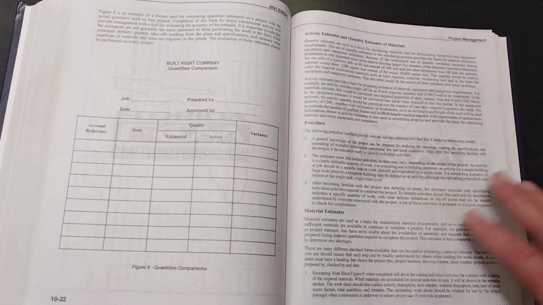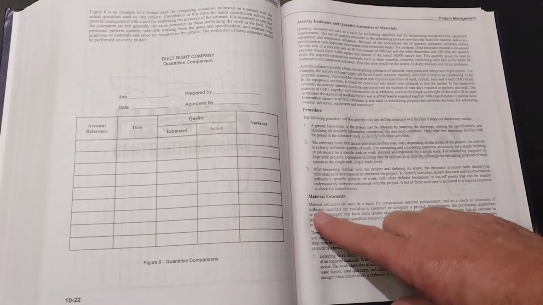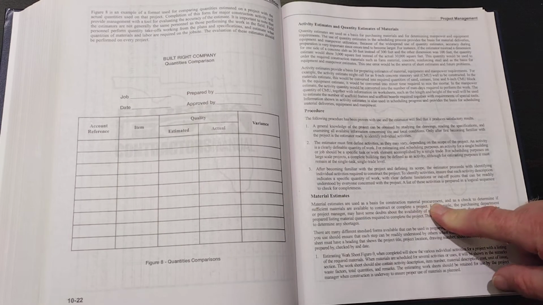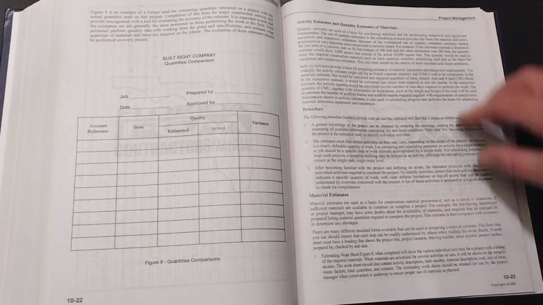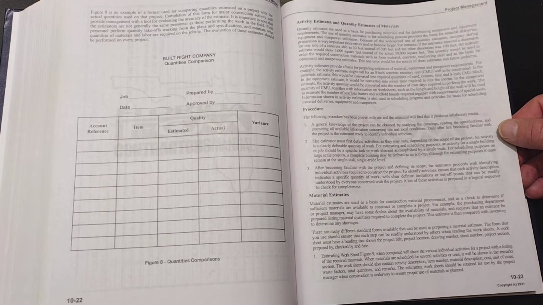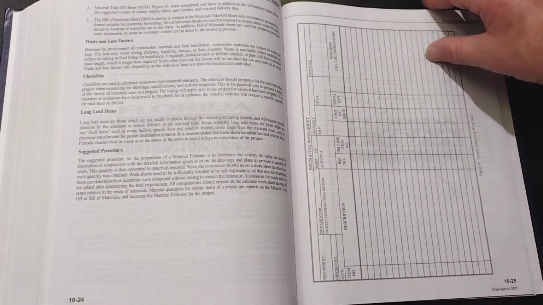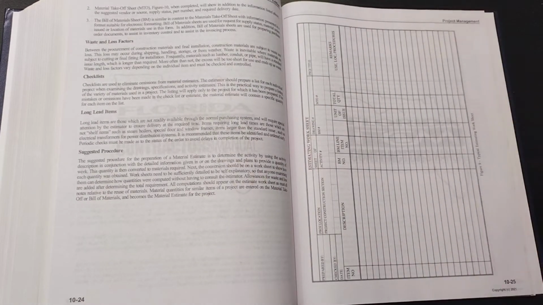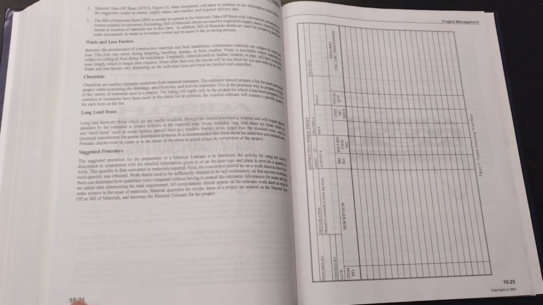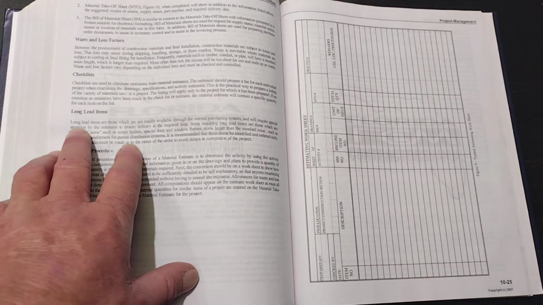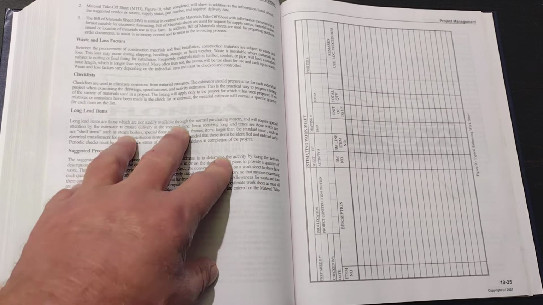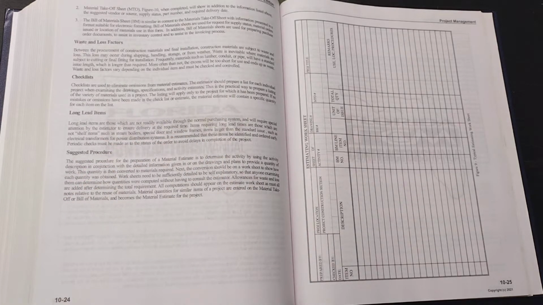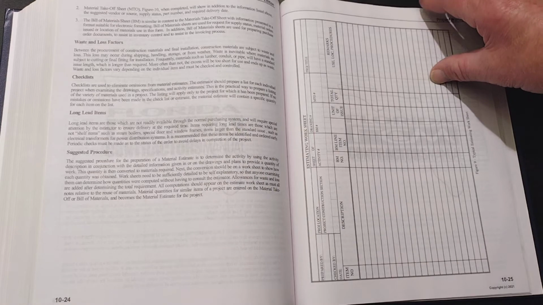(10-23) at the bottom, they talk about material estimates. Material estimates are used as a basis for material procurement. That's very self-explanatory, but I've seen that before. They talk a little bit on 10-24 about long lead items, second to the last paragraph. Those aren't readily available. People in construction now are saying that everything is a long lead item.